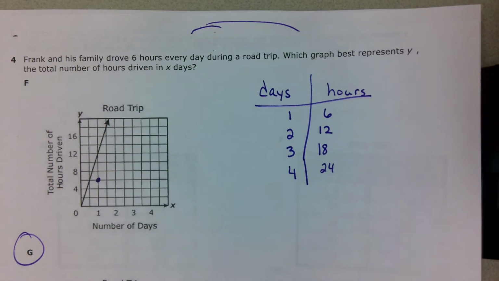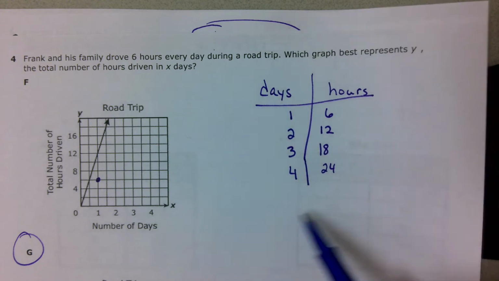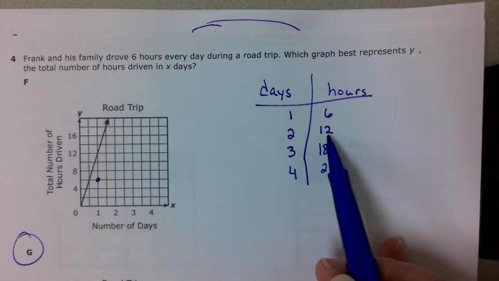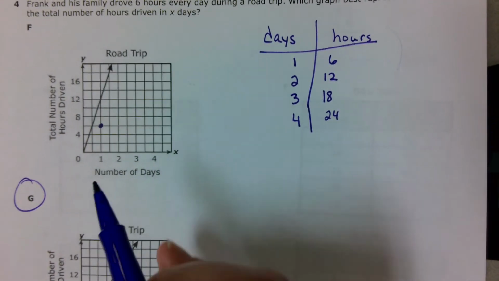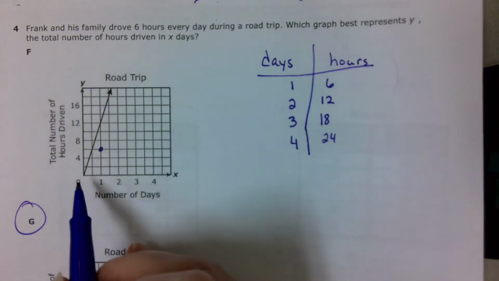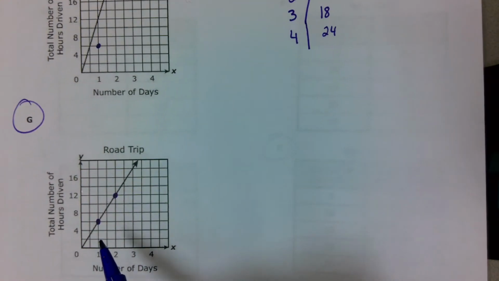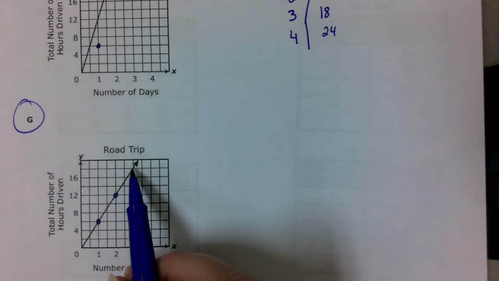Number 4, Frank and his family drove 6 hours every day during a road trip. Which graph best represents y, the total number of hours driven in x days? So again, I've made a table, 1 day, 6 hours. After 2 days, they're going to have driven 12, 3 days, 18 hours. And then I have all these graphs, and I just plotted. I started with 1 and 6, so 1 day is 6 hours. That's not on my graph. Right here, 1 day, 6 hours, 2 days, 12, 3 days, 18. All right, so do we see how that works?